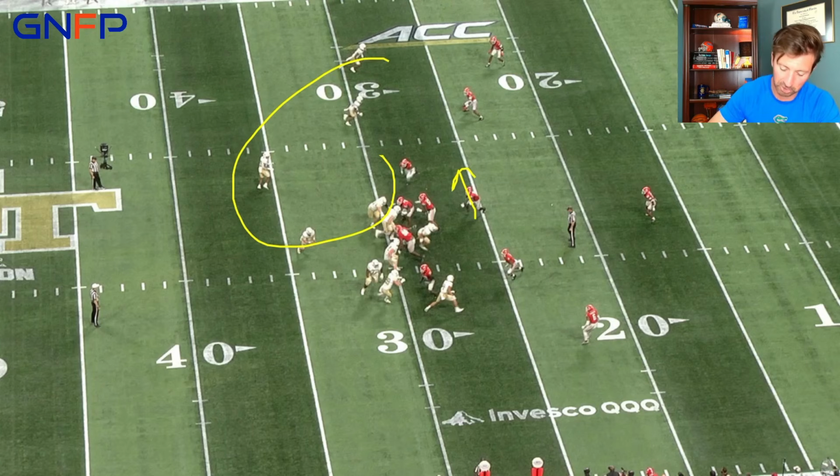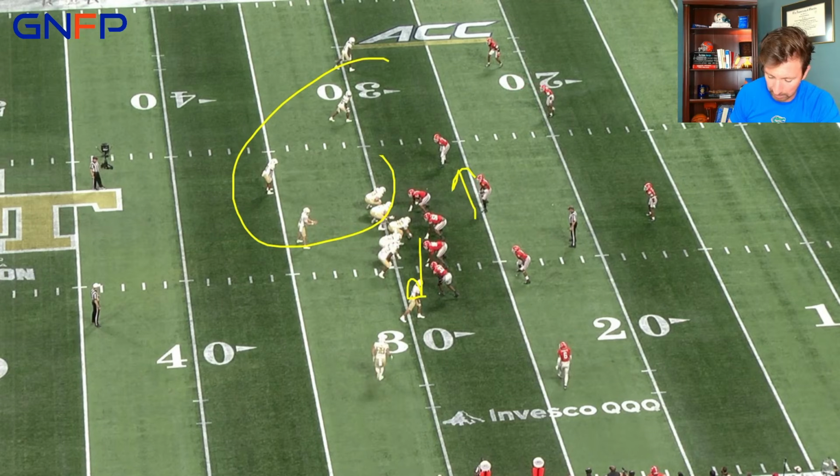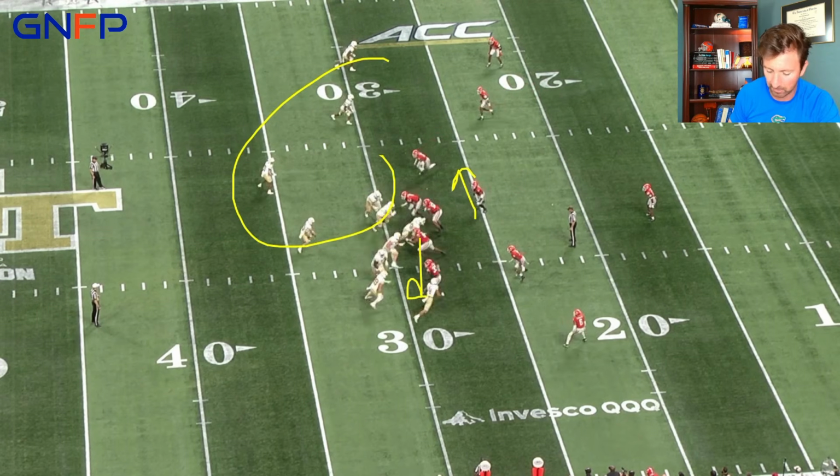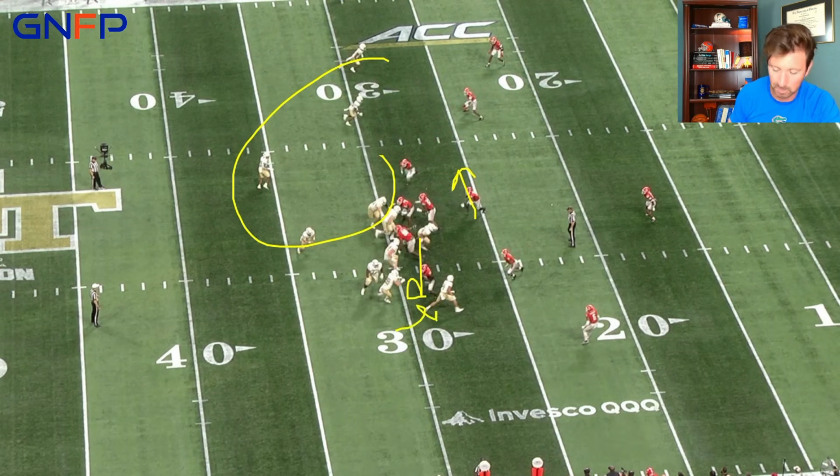But Georgia says, hey, we're going to shift our line here to account for the fact that we know you like to run out of empty. You like to run with the quarterback. They do it. Georgia Tech still going to get this done. And check out the blocking scheme here as you bring in your tight end from the outside. He is then going to be responsible for the edge player. You're going to take your tackle and you're going to pull him out.